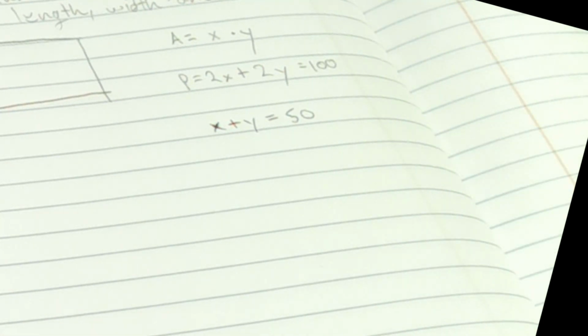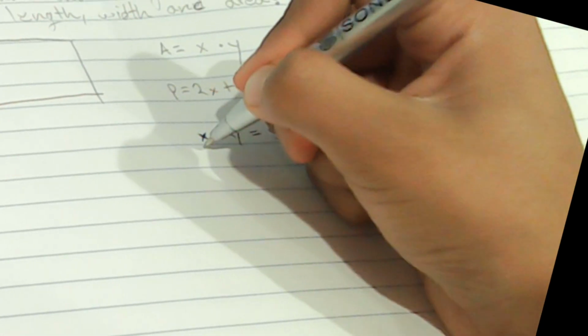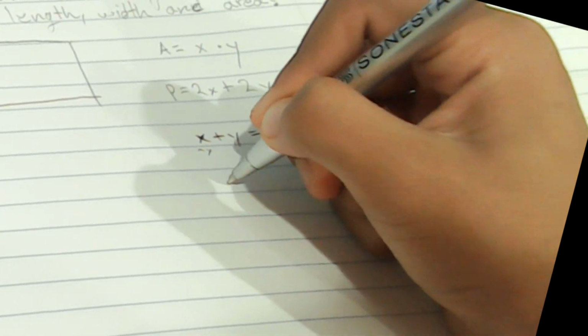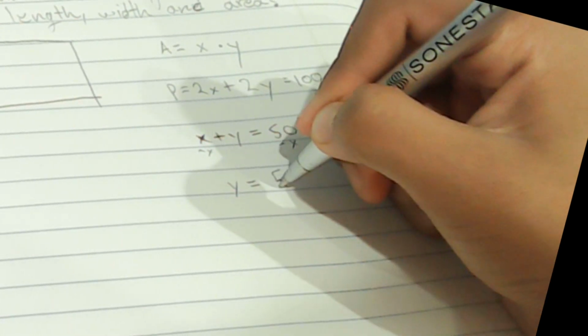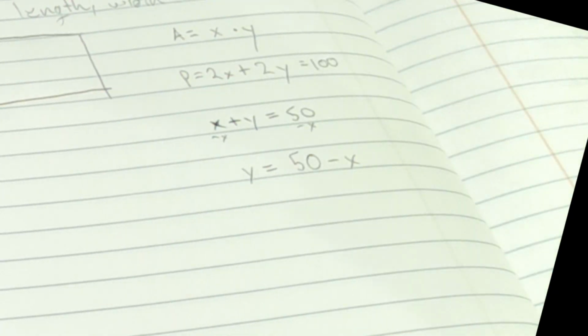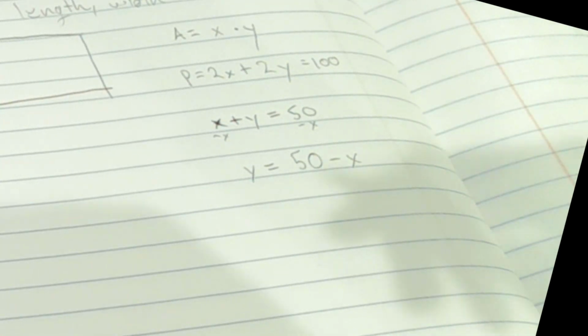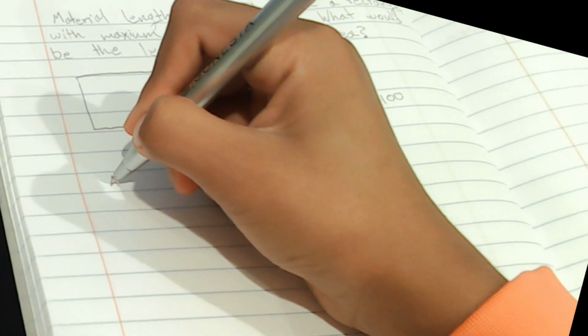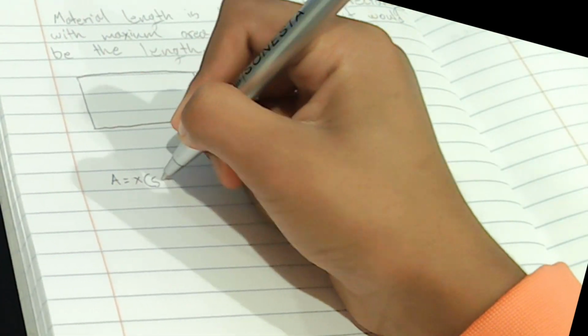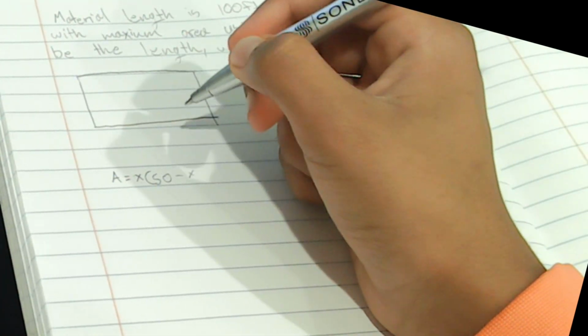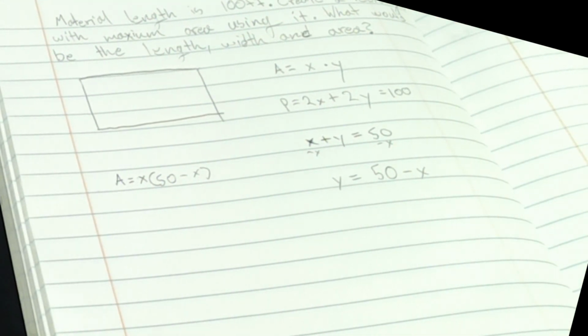Now, we can use this equation to replace y with x. Let's subtract x from both sides. And we get y equals 50 minus x. Let's put this back into our area equation. Now, let's distribute x.